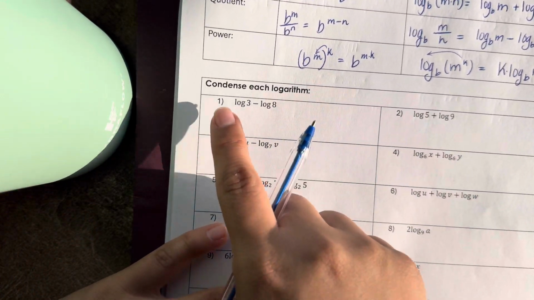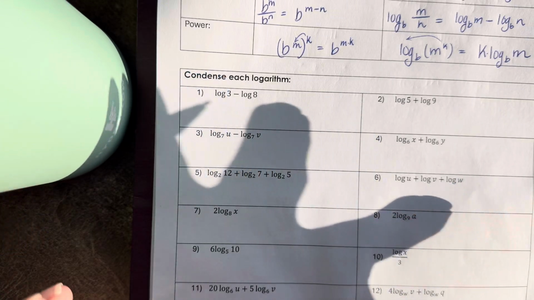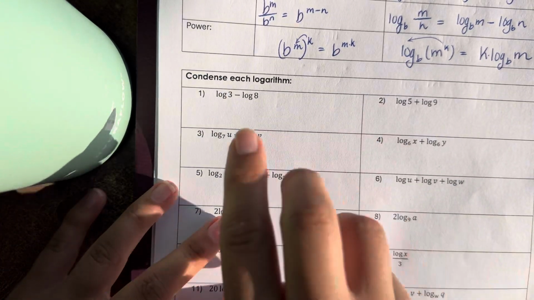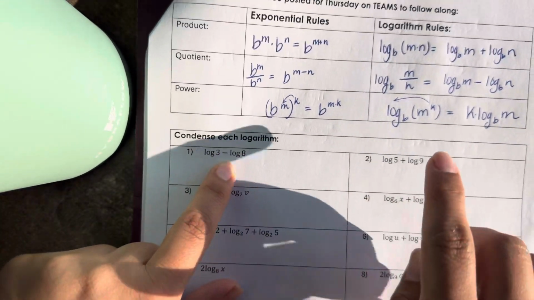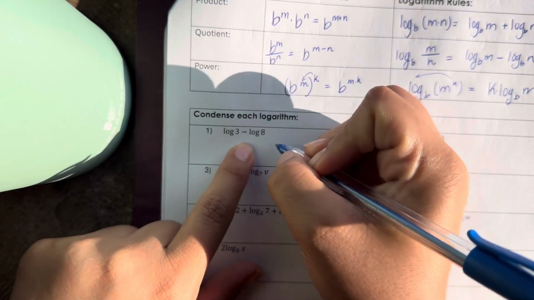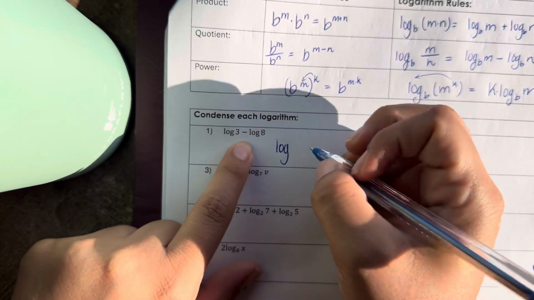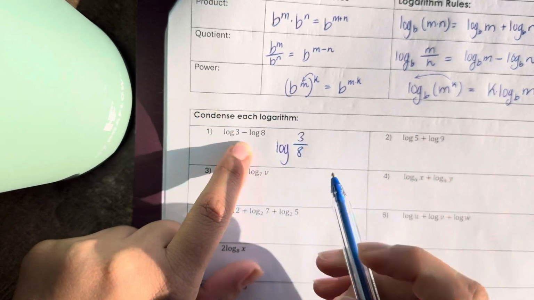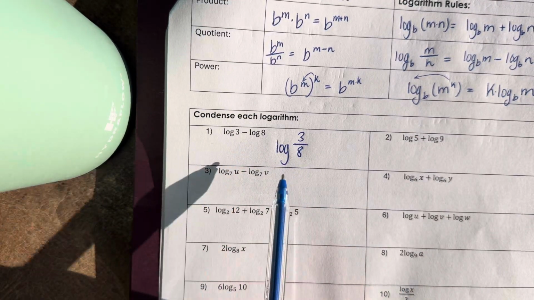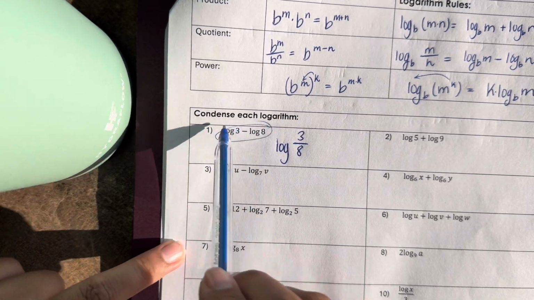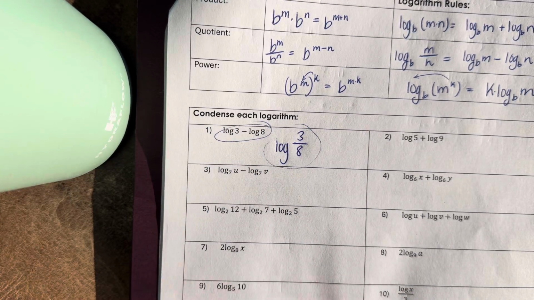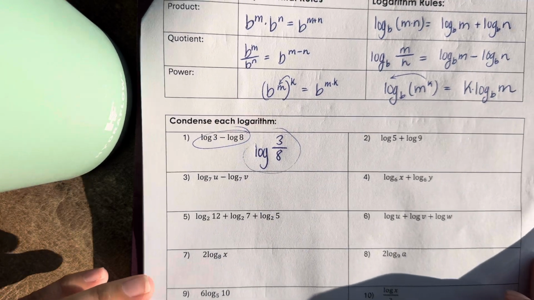So now what you guys are doing is condensing. Condensing means make it short, make it smaller. Right now they each have their own log, so make them have one log. If it is subtracting, that means it changes to division. So they're going to have one log, and now it's going to be 3 divided by 8. And it's the same, right? Check your answer on the calculator if you're not sure. Put this in the calculator, it makes a decimal. Put this one in the calculator. If it makes the same decimal, you did it right.